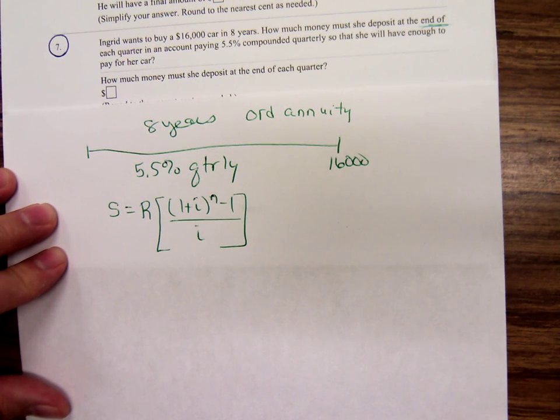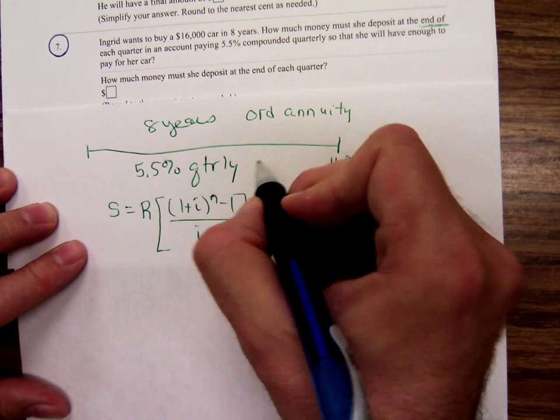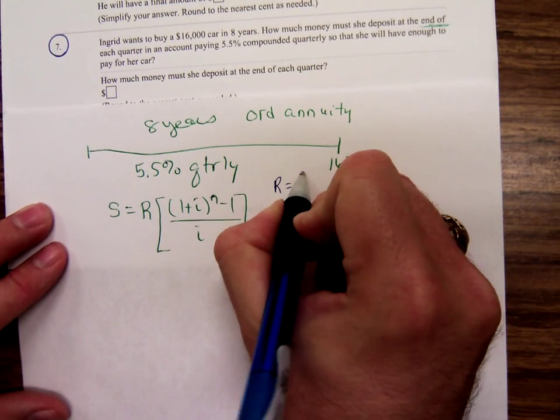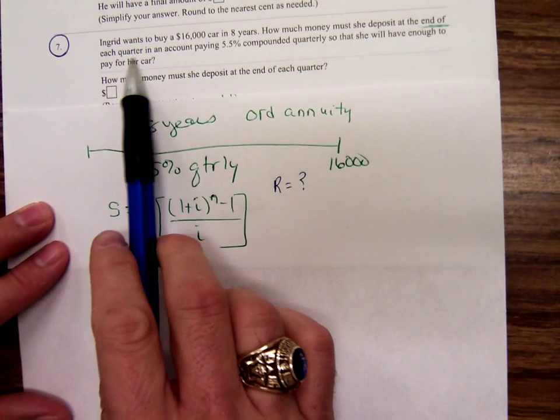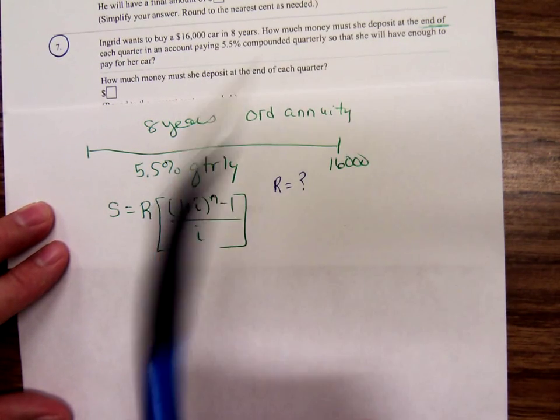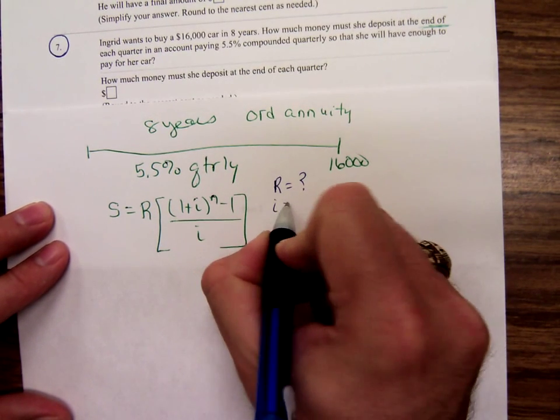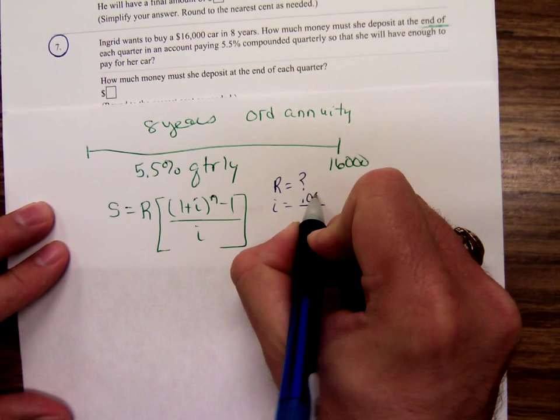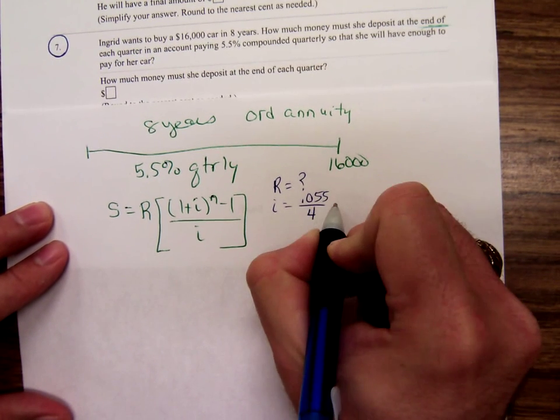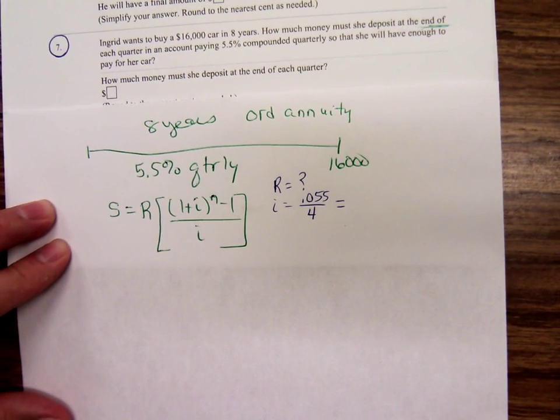Let's see. R is what we don't know. That's the amount of the payments. How much must she deposit? I is the interest rate per period, 0.055 divided by 4. I'll just stick that in my calculator. So 0.01375.